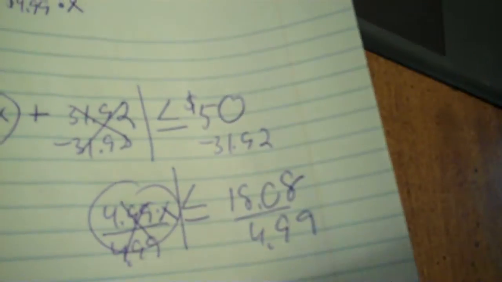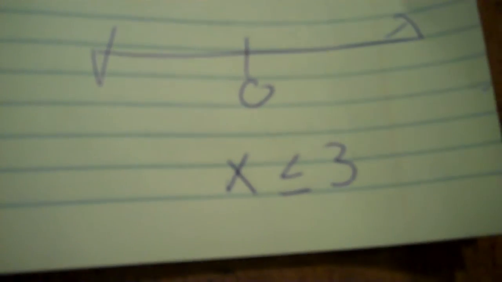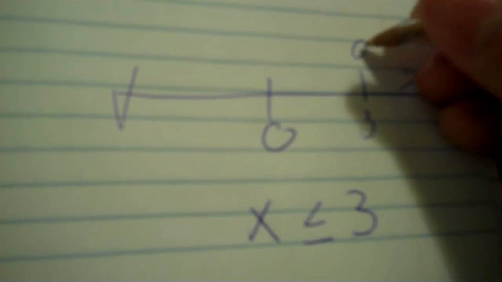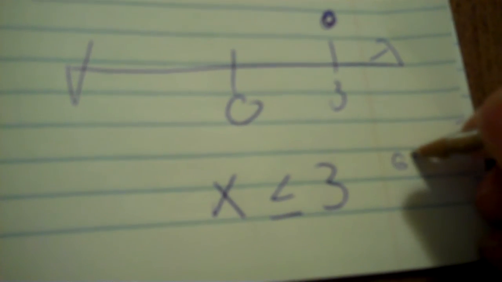So we have X before the symbol. Now, since we have money, we're not going to go up. We are going to go down, okay? So 3.6, we just go down to 3. So 3, circle, fill it. This time it eats the number, so it goes this way. So you can buy 3 or less.